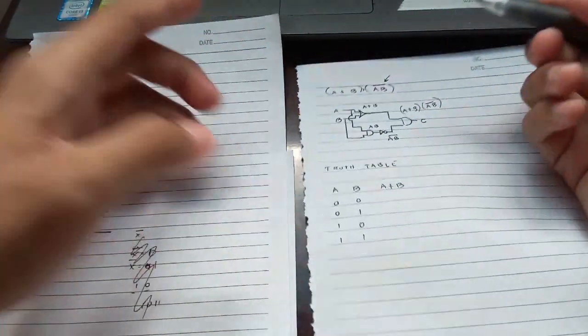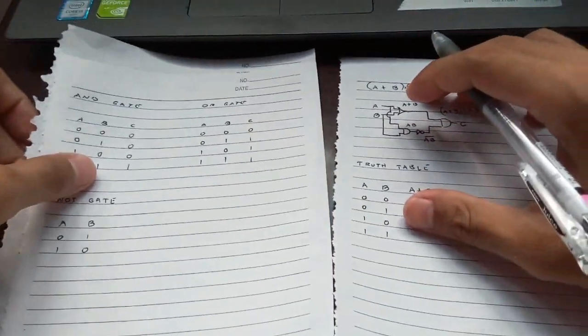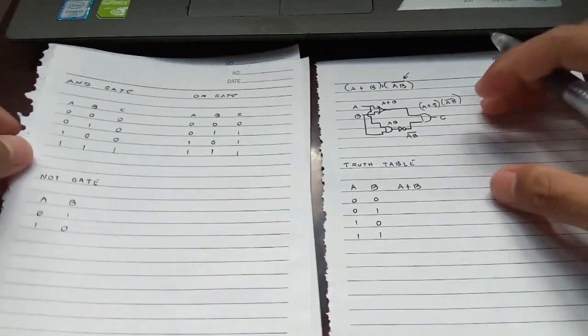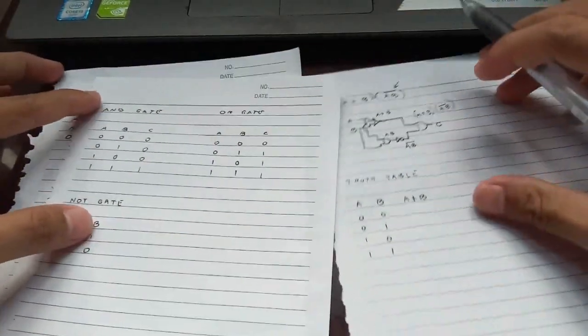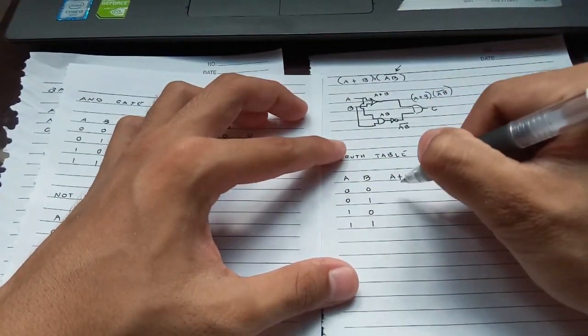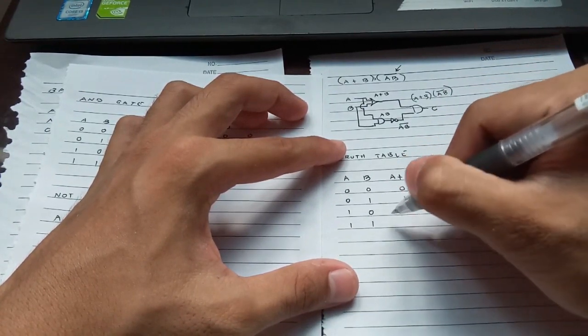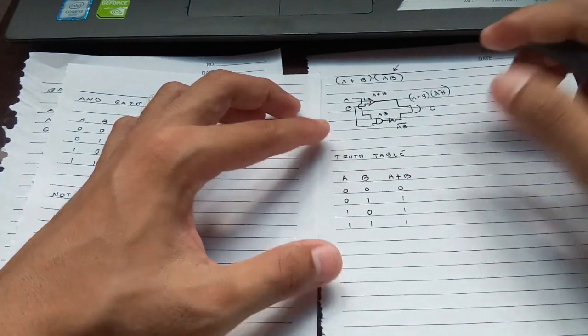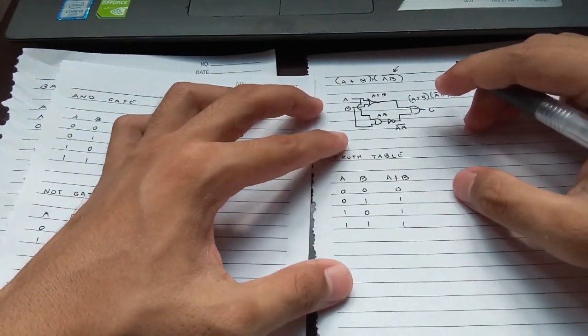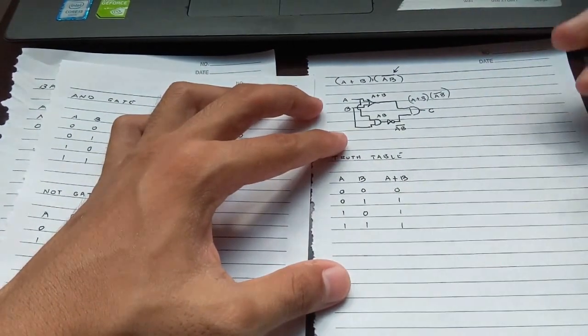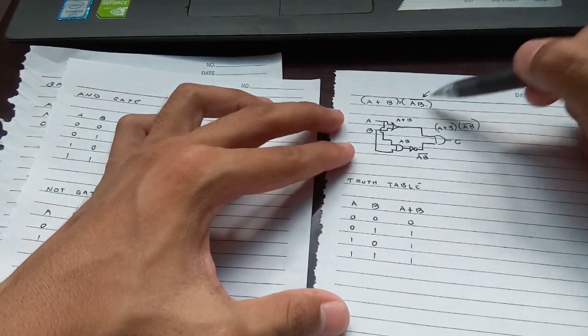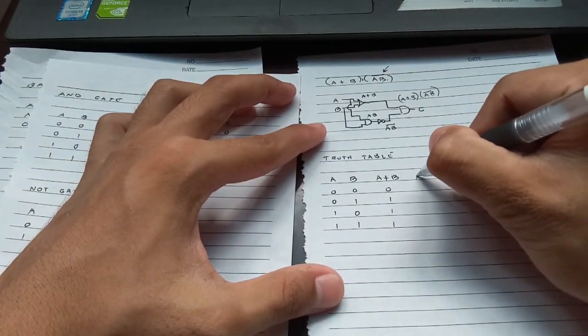So, ano nga ba ang A plus B ulit? So, kapag A plus B, kapag may 1, 1 na. Okay? So, 0 plus 0, 0. 0 plus 1, 1. 1 plus 0, 1. 1 plus 1, 1. Okay? So, meron tayo niyan. Iwan muna natin yan. Sagutan muna natin tong AB. So, AB.